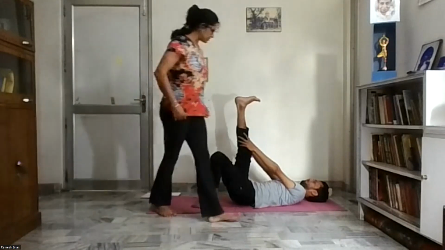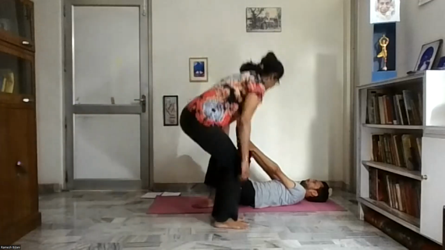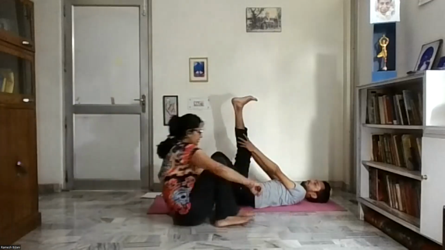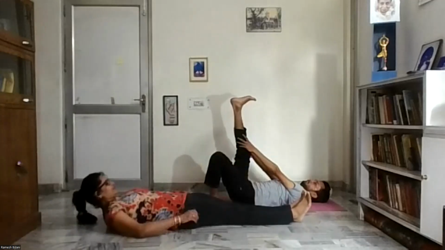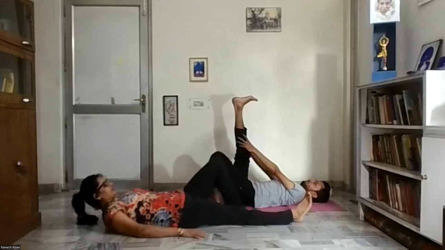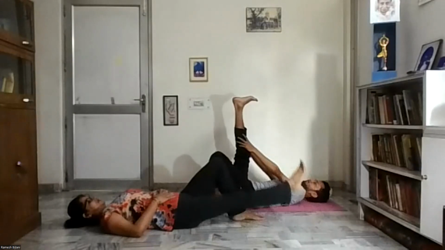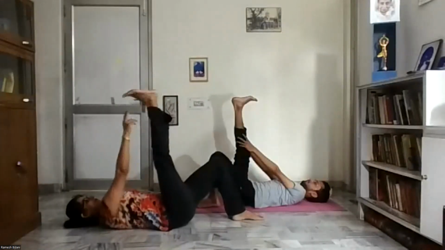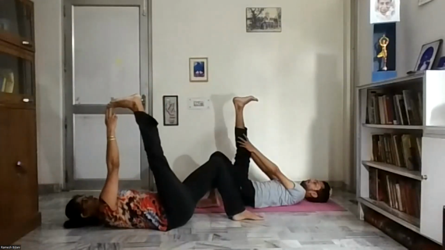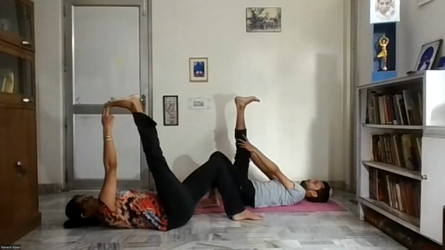Now, the final posture is going to be, we'll do it first with the knee bent. So if we're doing it with the right, this knee is bent, chin is tucked in, and we want to hold the big toe with the right hand. Stay for 2 to 3 breaths, maximizing the stretch at the back of the leg.